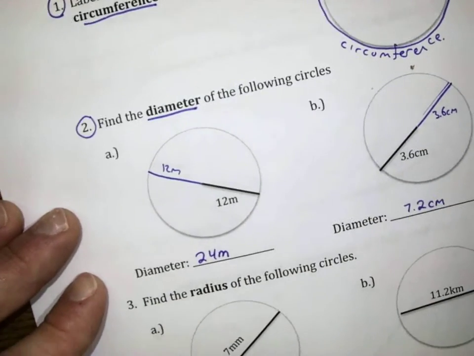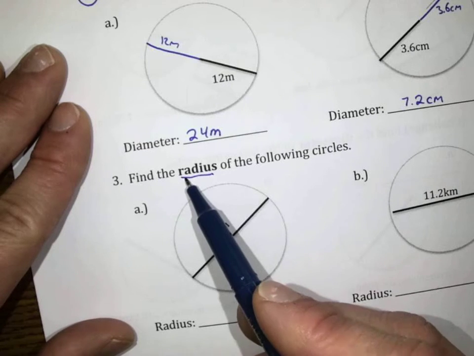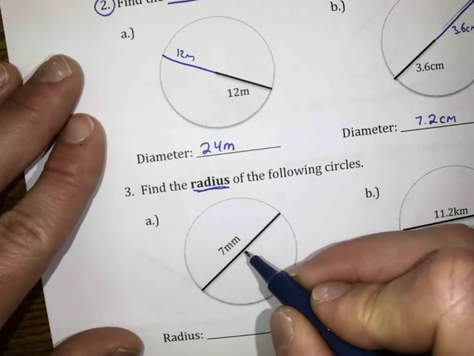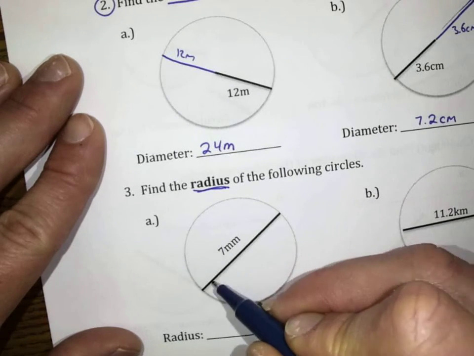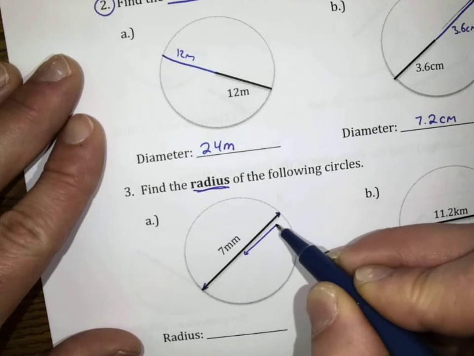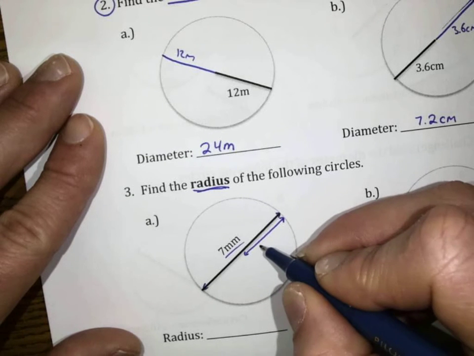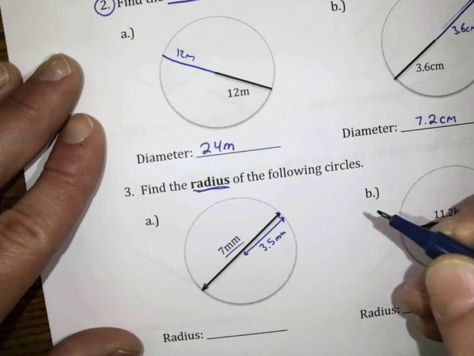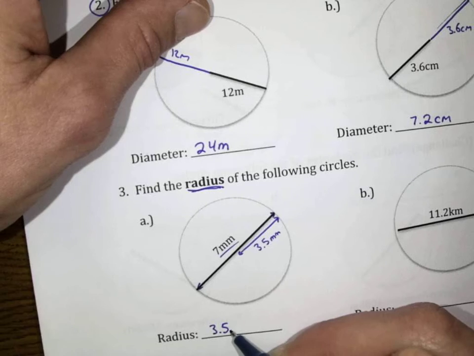All right. Now we move on to a question asking for the radius of a circle. Well, now we're just going in the opposite direction. If the diameter is twice the radius, and we're given a diameter here, we're going to cut that in half. What's half of 7? If you go halfway, you've gone 3.5 millimeters, and that's half of 7. So the radius is 3.5 millimeters.